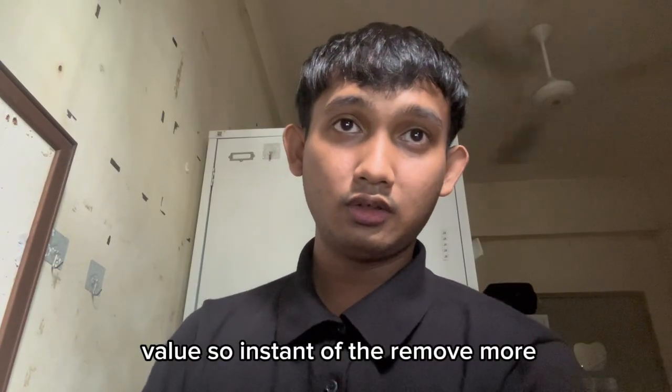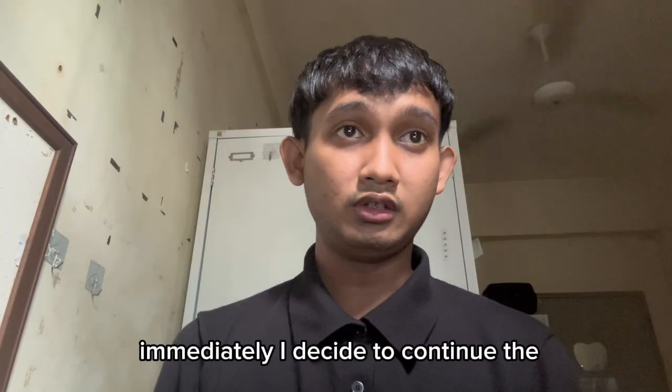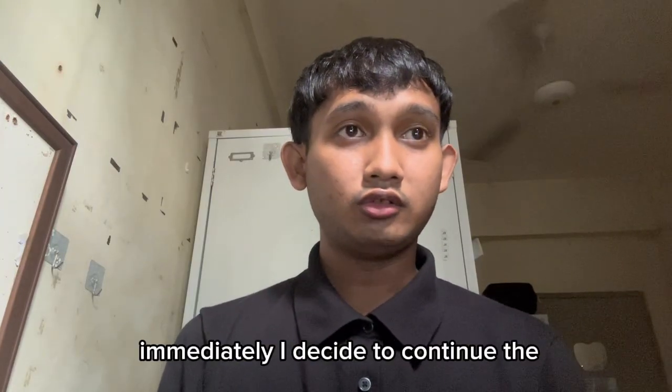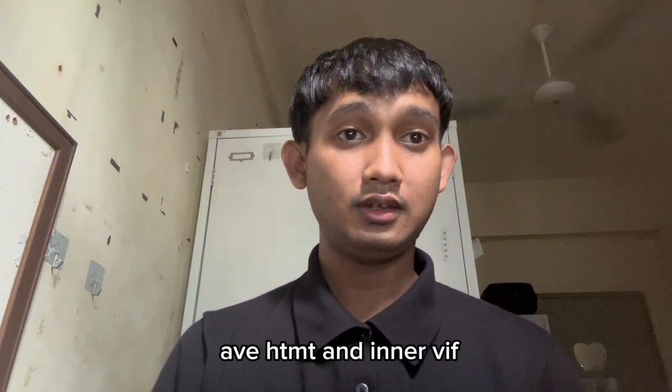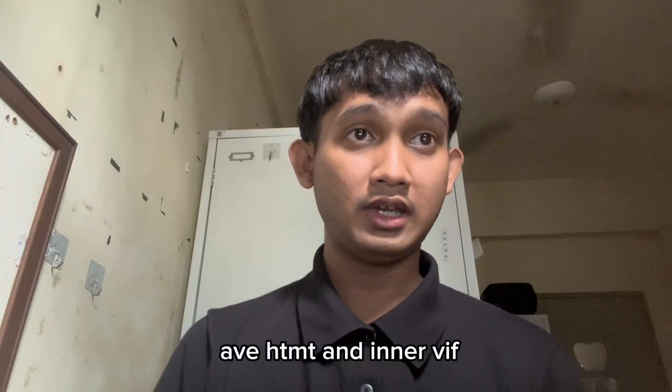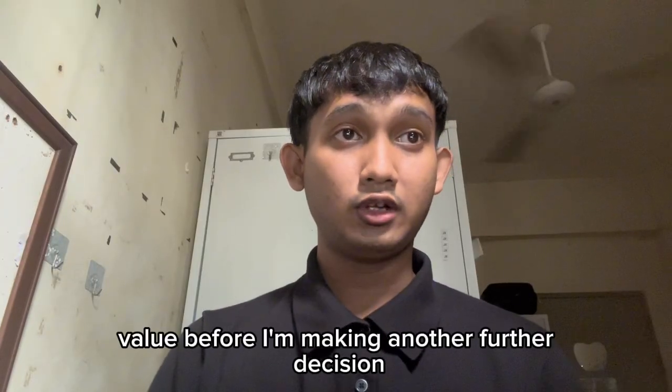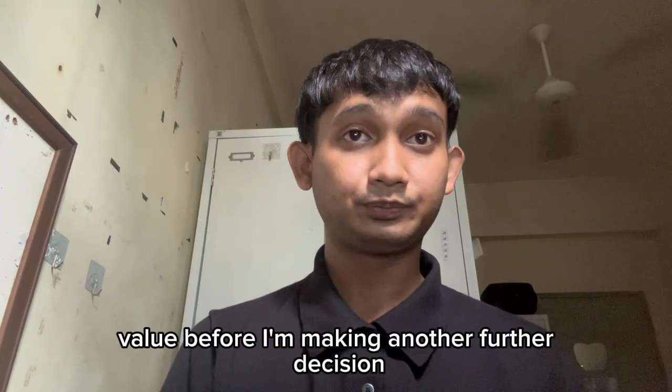So instead of removing more indicators immediately, I decided to continue evaluating the overall model by checking the composite reliability, AVE, HTMT and inner VIF values before making any further decision.